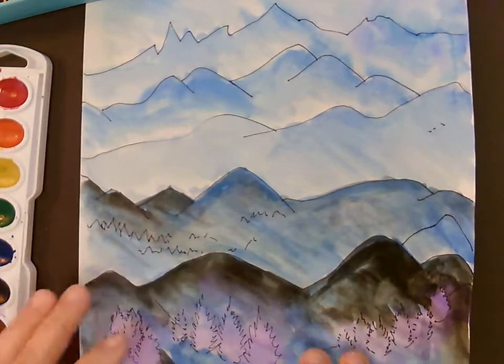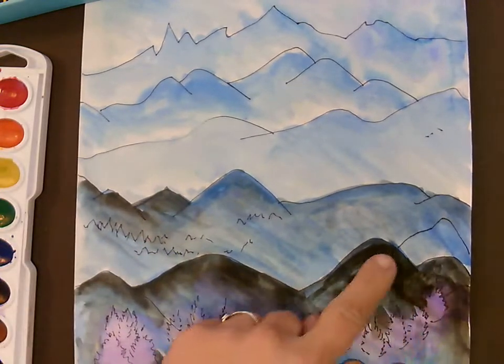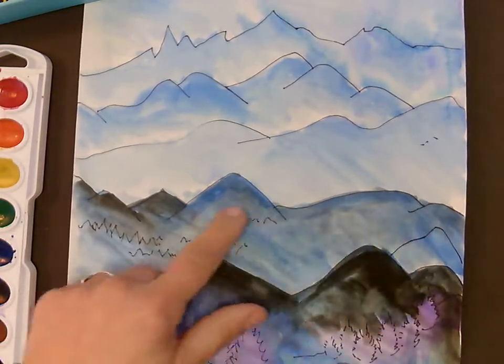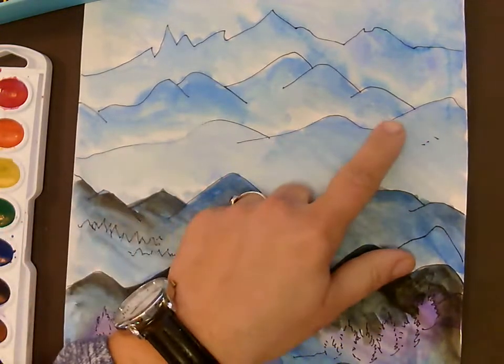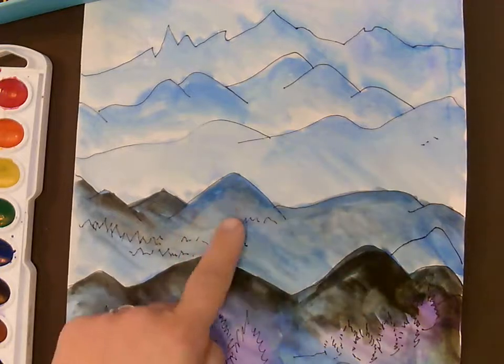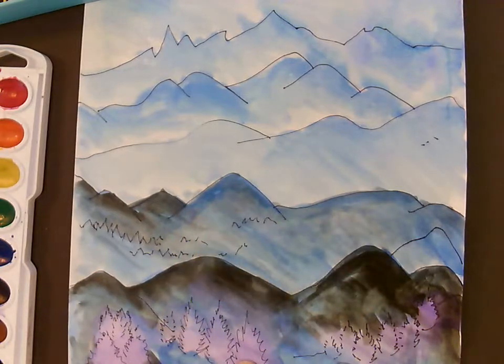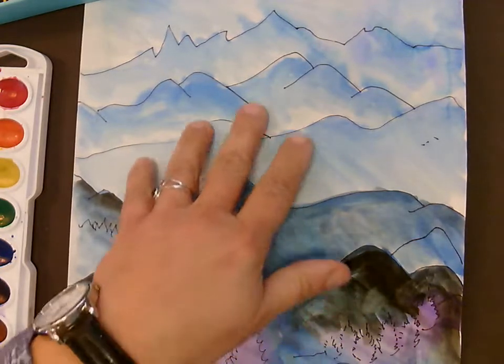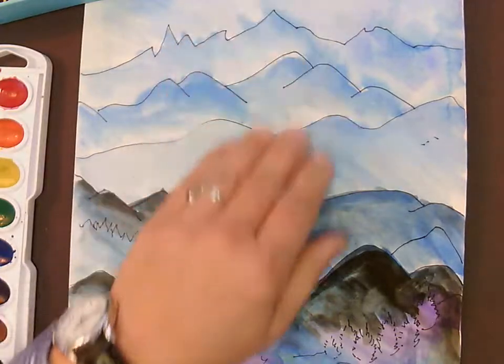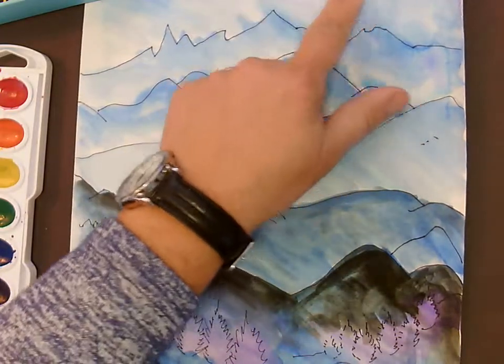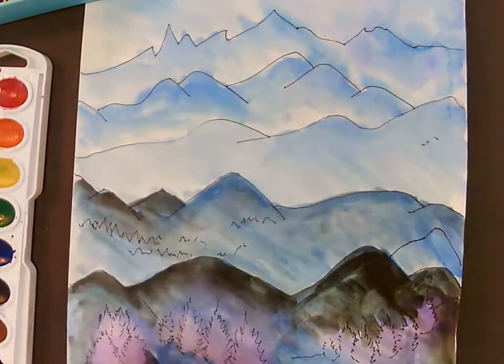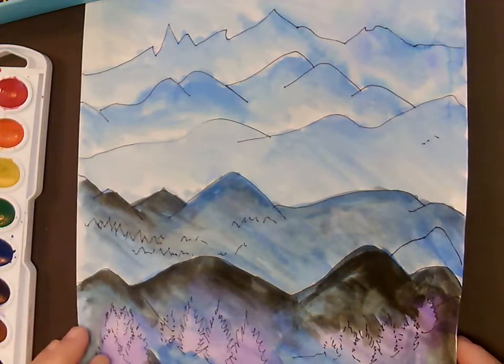I've got a landscape here, and we're going to be making layers of color, adding black to make it darker as things come close, and then thinning out and making things lighter, either with a white colored pencil, white crayon, or by adding more water to your watercolor. Let me show you how I made this landscape.